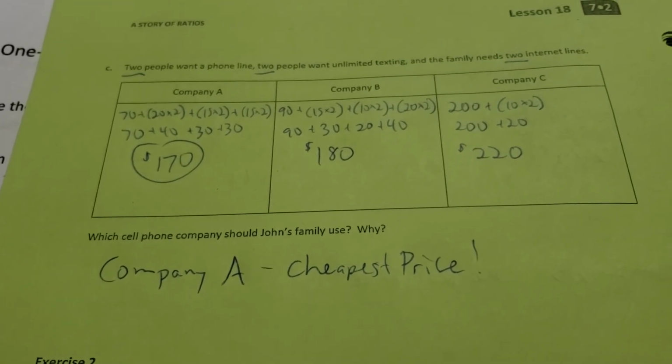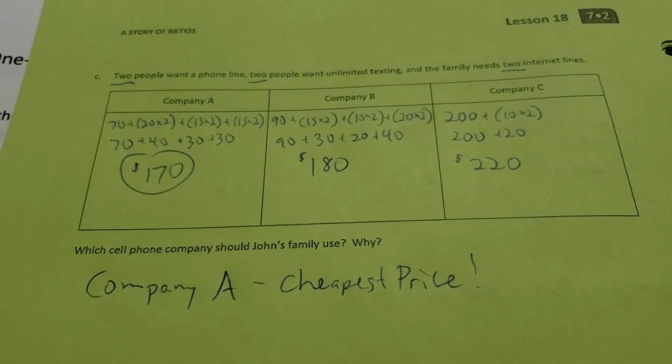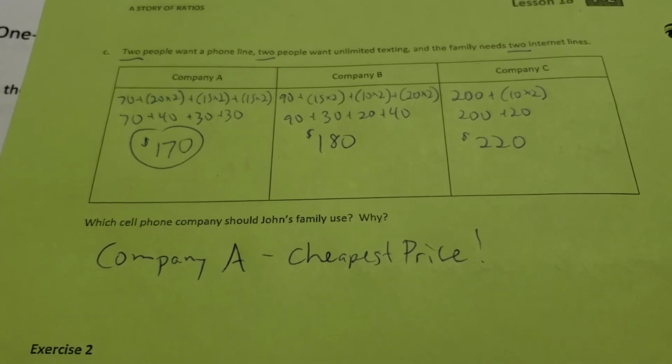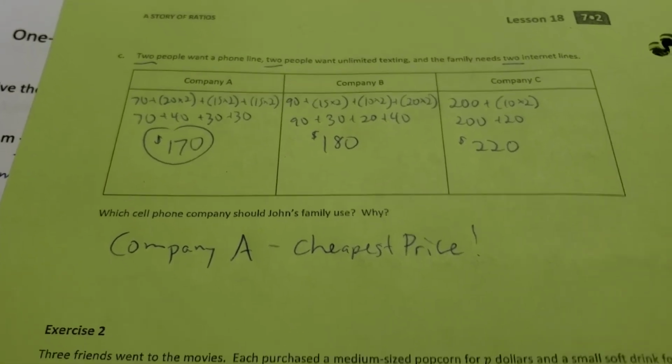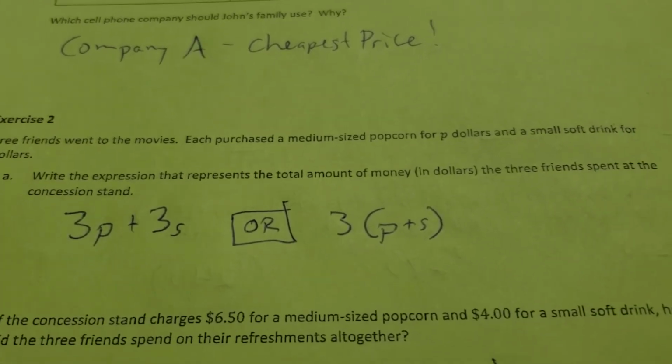All right. So you can put actual values in to represent those variables or letters, and you can get a real answer price out of there. All right, next up, let's take a look at exercise 2.